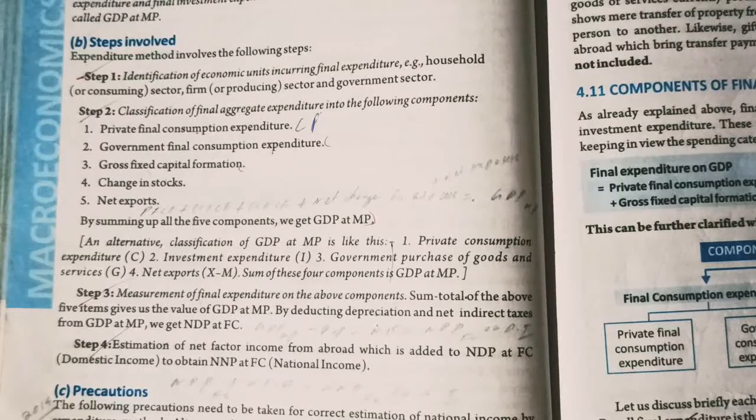I repeat again, under final expenditure method, we measure national income from the side of final expenditure made on goods and services and investment expenditure in our economy by three sectors, that is household or consuming sector, firm or producing sector, and government sector.